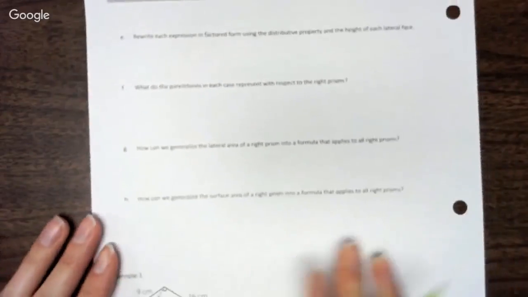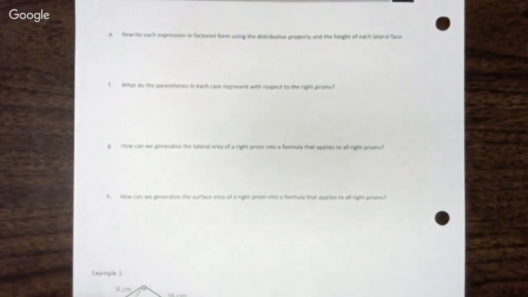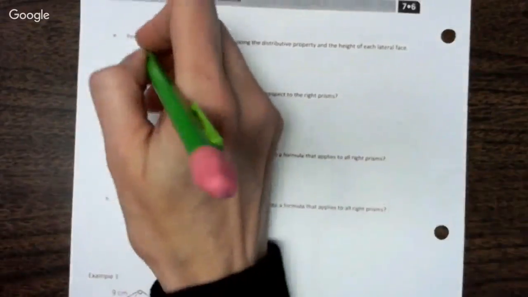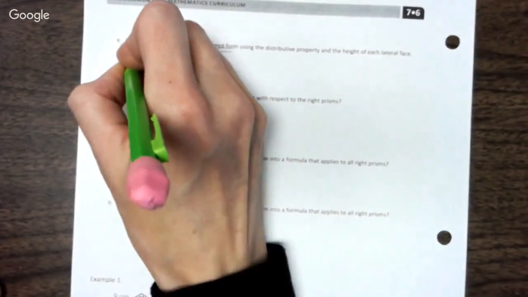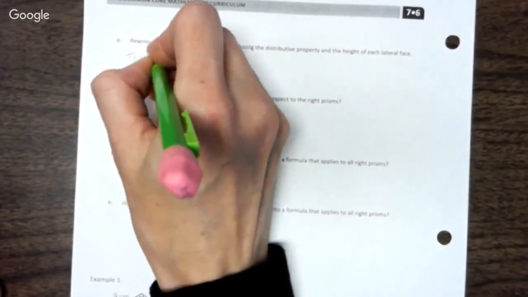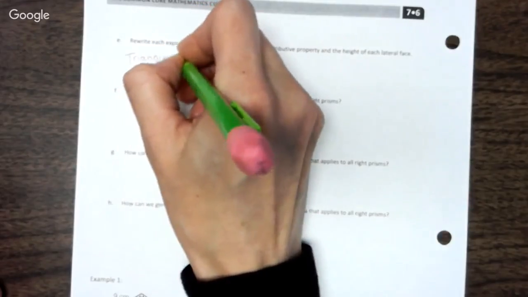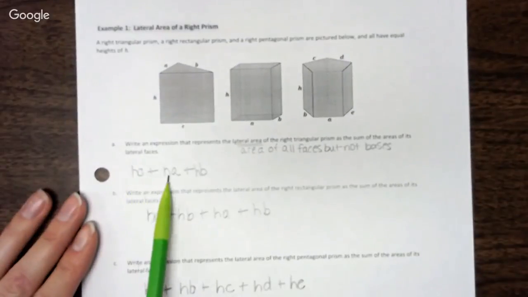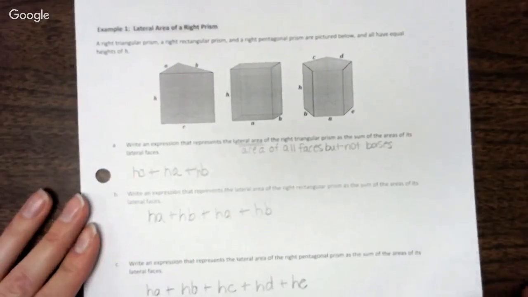All right, so let's rewrite each expression in factored form. Now, let me remind you what factored form means. Factored form means that we're going to take the common factor and put it on the outside of the expression. So let's talk about the triangular prism first. The triangular prism was hc plus ha plus hb.